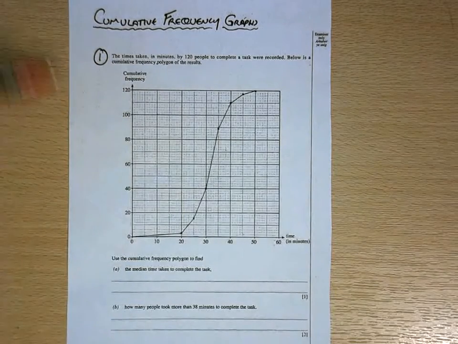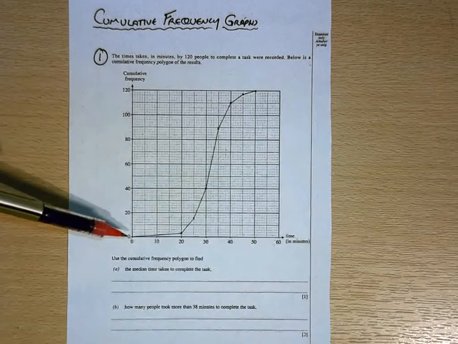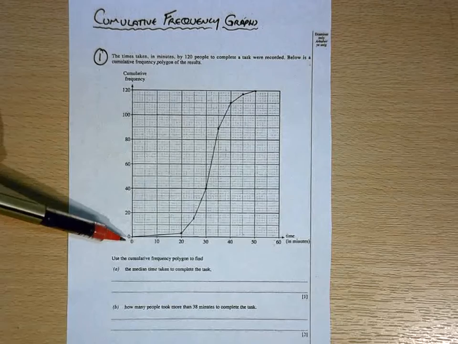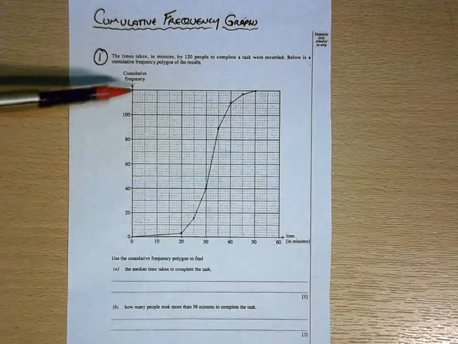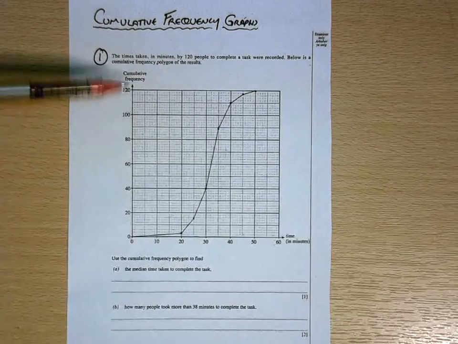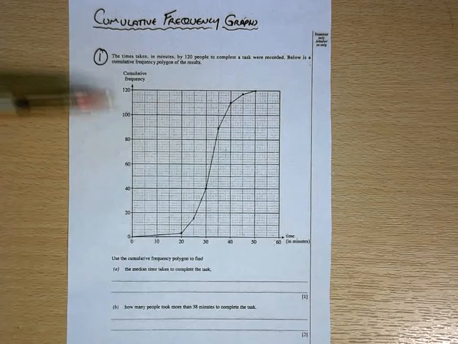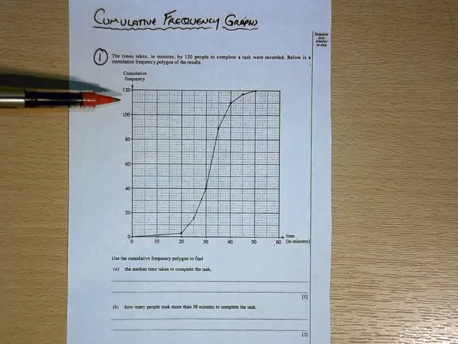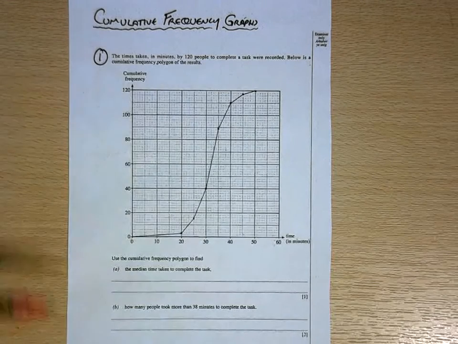and this is the polygon that's produced. So this is a typical cumulative frequency curve. It's always increasing from 0 up to the maximum, and the maximum is the total number of people or the total data items that it represents. So we've got 120 people there, and you can see that the axis goes up to 120.